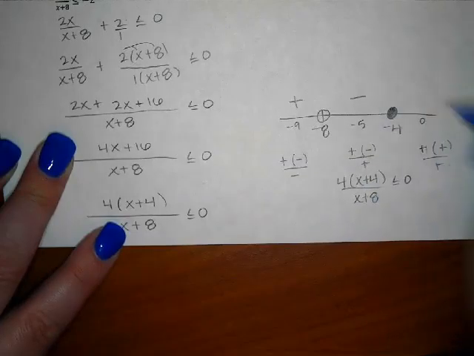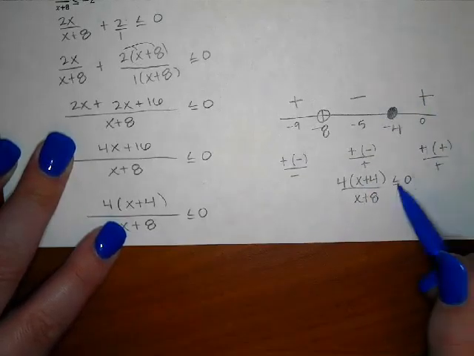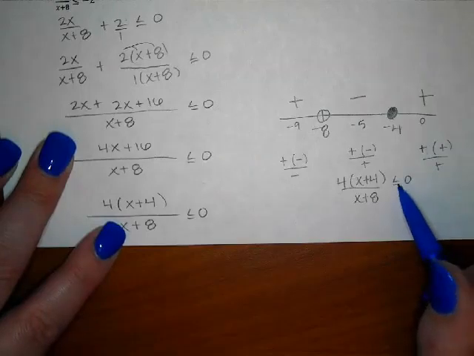So it's -8 to -4, including -4, not including -8.